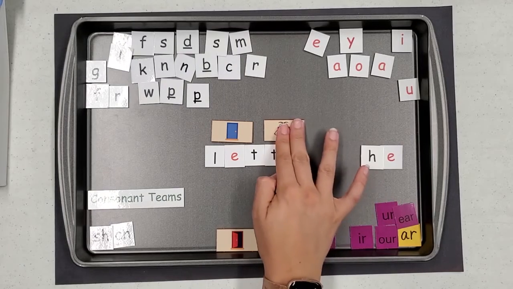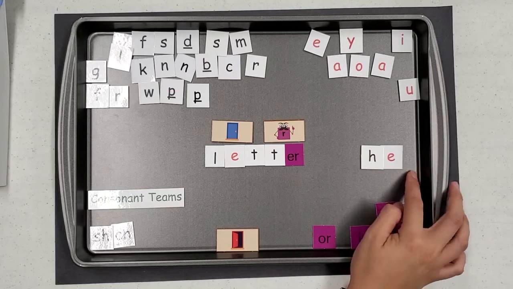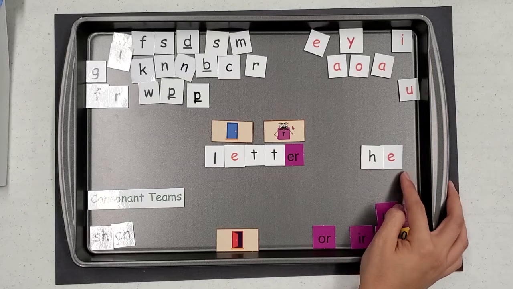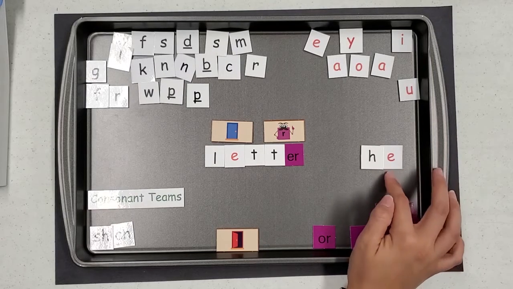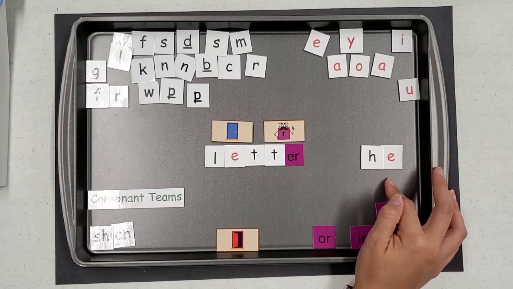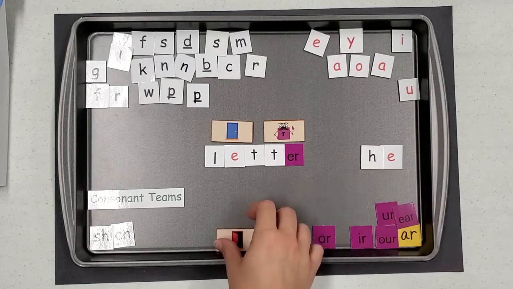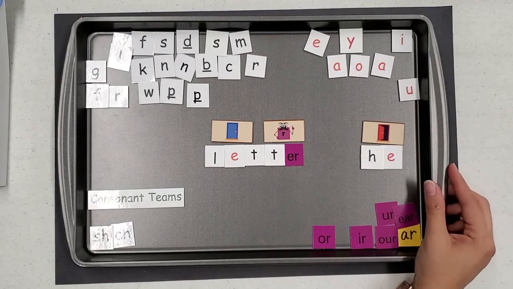Letter. Great. Now this word, is there anything after our vowel? No, it's open. And what sound is our vowel making? A short or long sound? It's making its long sound E. He. So we say that this is an open syllable.